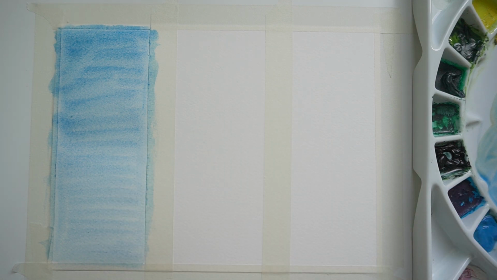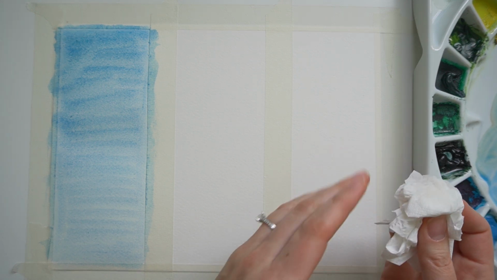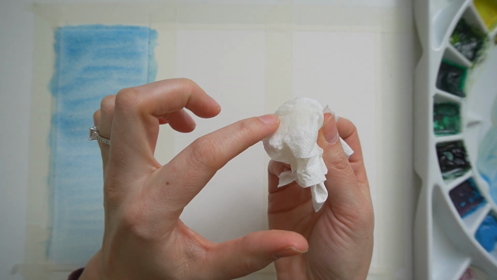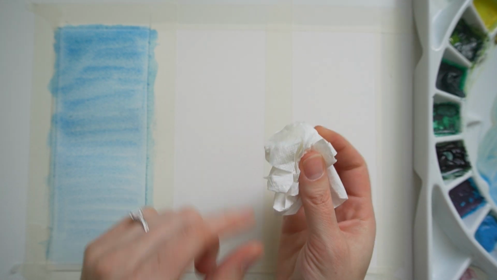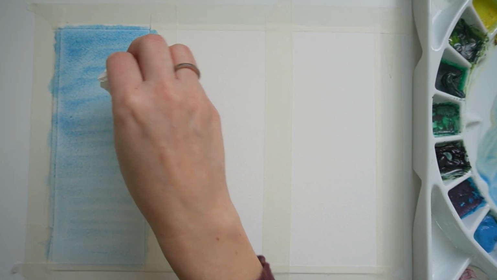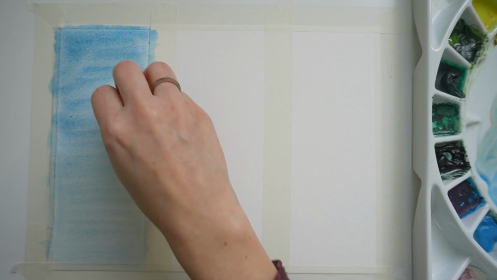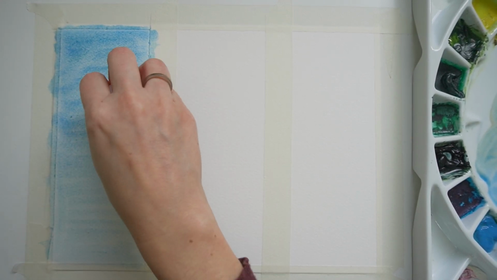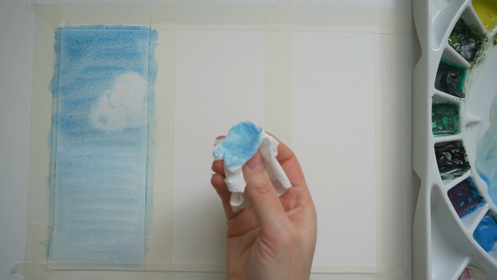Okay, now we're going to take our tissue that we wadded up, and we're going to dampen just a touch, just the very tip of it. Sometimes I dip it into water on my palette. It's not a lot, so it's just kind of this section is wet and this is all dry. And I'm going to use that to pick up excess pigment.